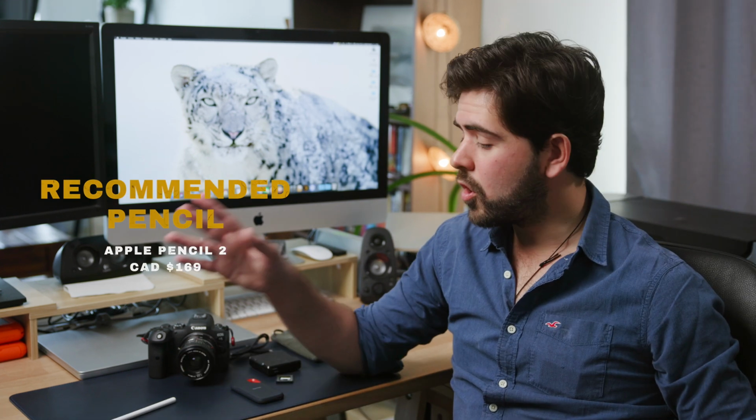Next is the Apple Pencil, and this is optional, but I think it's still one of the best accessories to get with your iPad, especially when using Lightroom, because you can use masking more precisely, dodging and burning and that kind of thing. There are other brands that provide pencils for the iPad. I just stuck with the Apple one because of all the reviews I read. This was the most comfortable one.